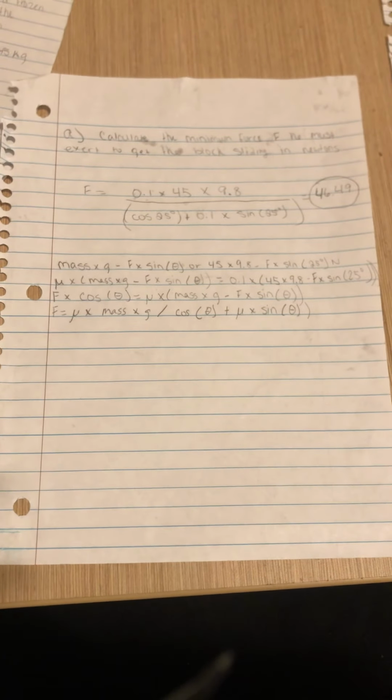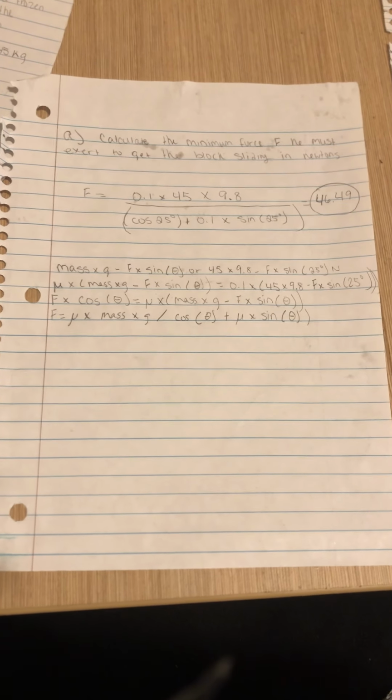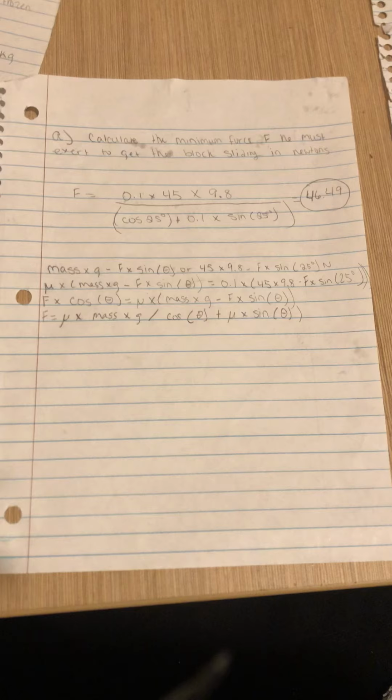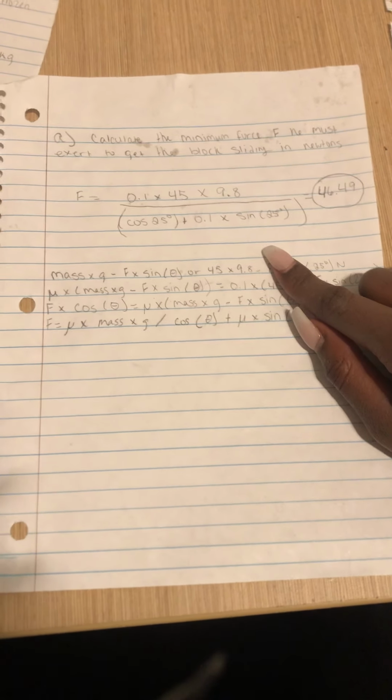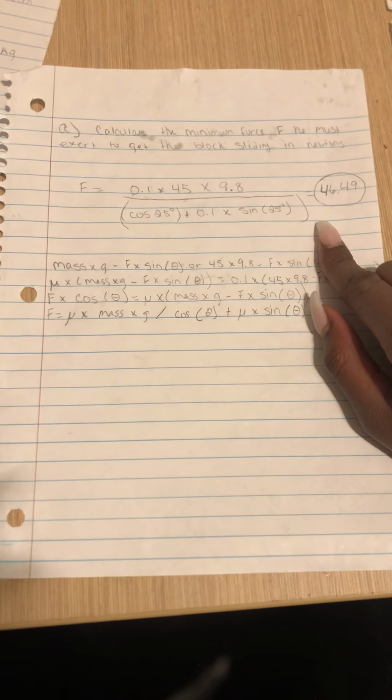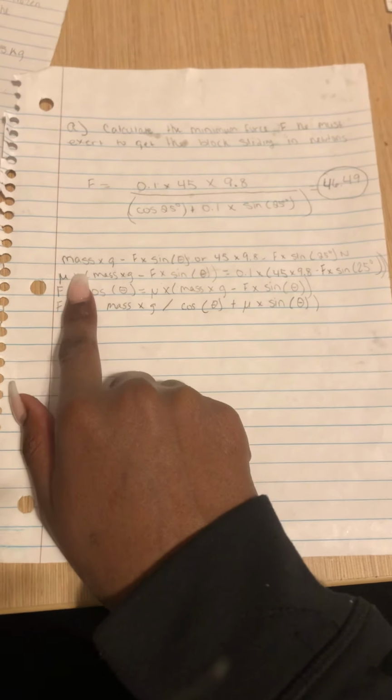So it asks in part A to find what is the force that they would have to apply along the rope to barely start the ice cube accelerating. So right here, we do have the equation of how to get the answer, but I'm going to break it down to get the equation for you.